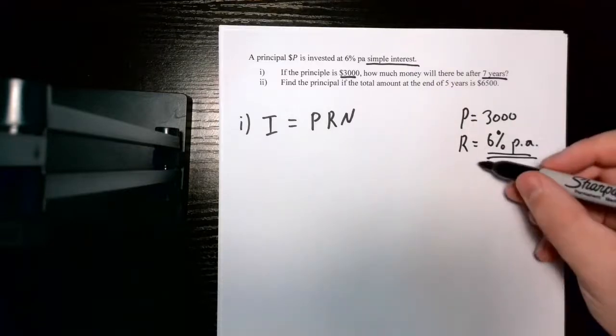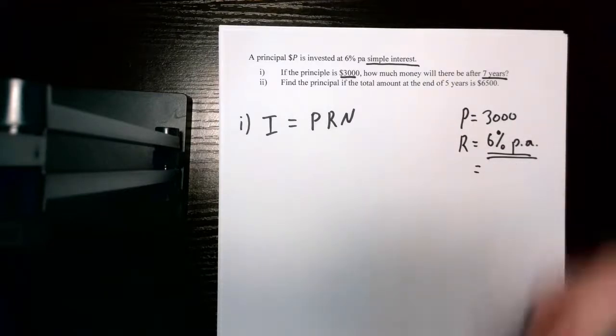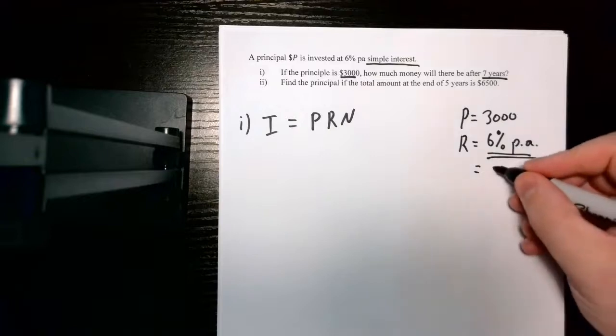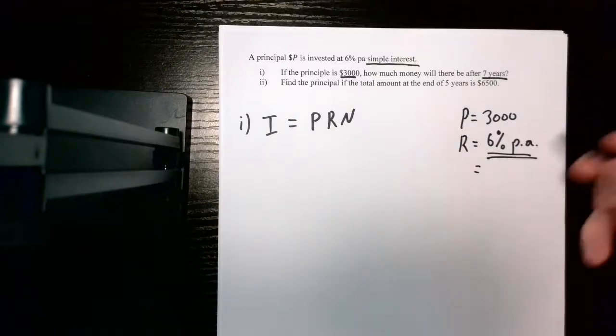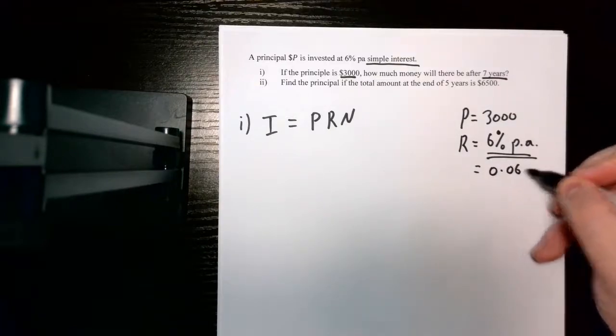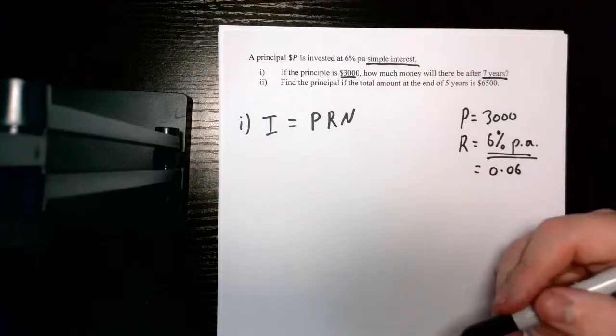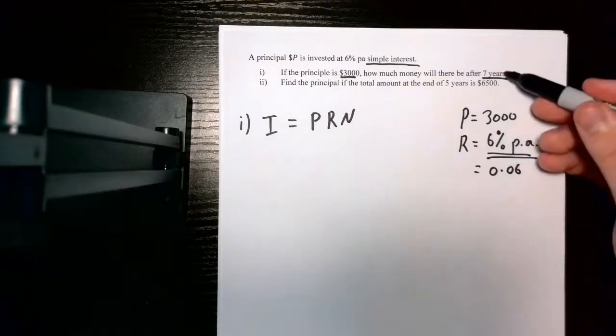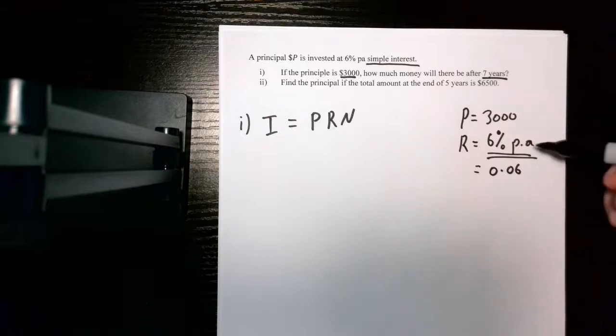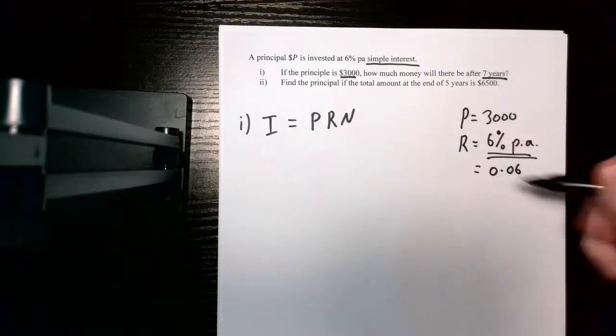What we are going to do is convert it to a decimal. We always convert this to a decimal. 6% is 6 divided by 100, which will give you 0.06 as a decimal. The final thing that you need to identify is how many time periods there are. Well, it has 6% per annum. The number of time periods that it is in there for is 7.